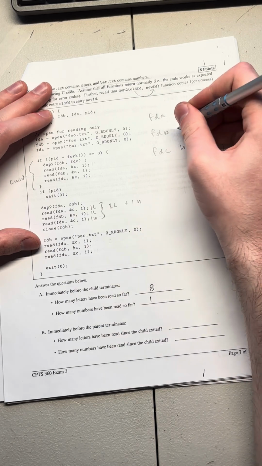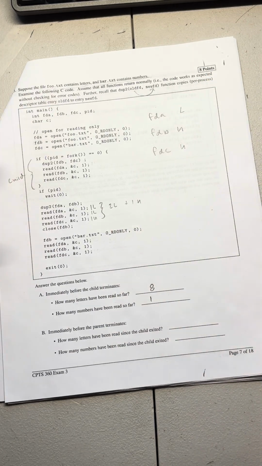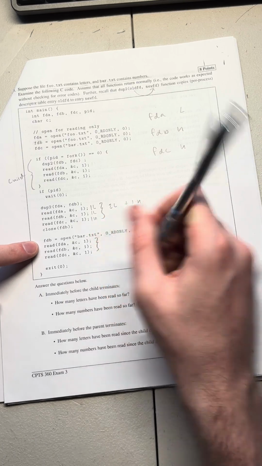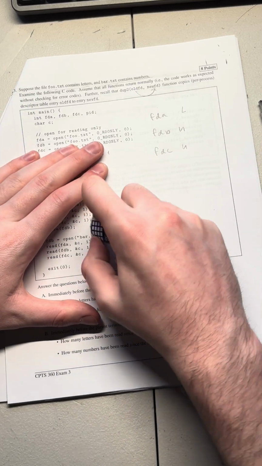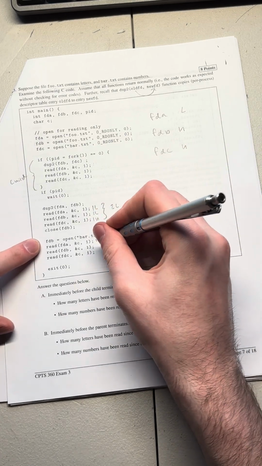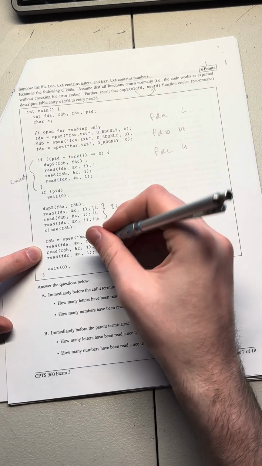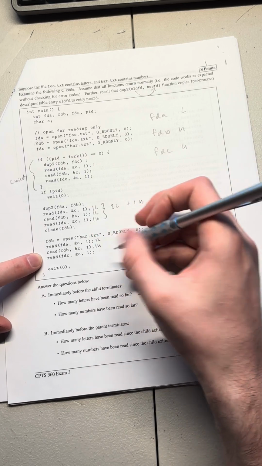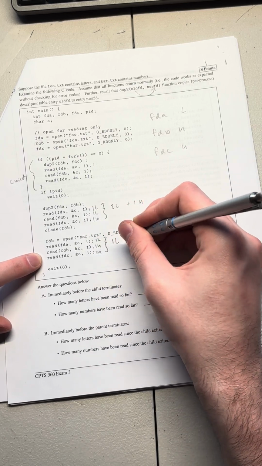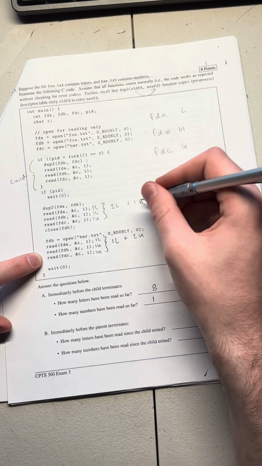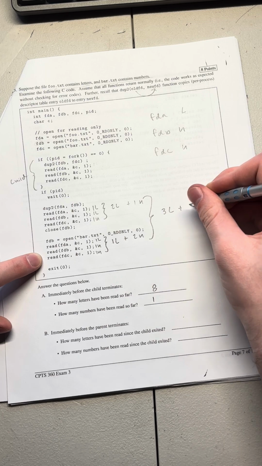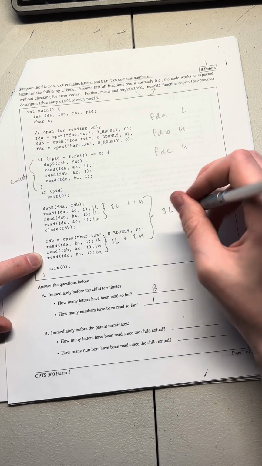Bar is numbers, so now file descriptor B is reading numbers. Then we read 1 from each of these again. File descriptor A is going to be 1 letter. File descriptor B, 1 number. File descriptor C, 1 number. So we get 1 letter plus 2 numbers. In total, we're going to have 3 letters and 3 numbers.